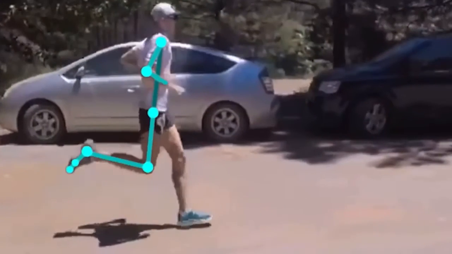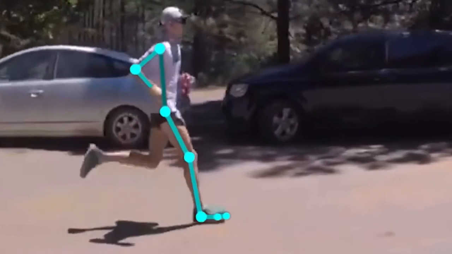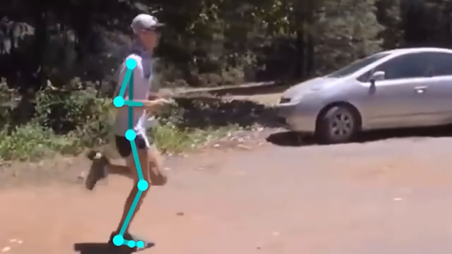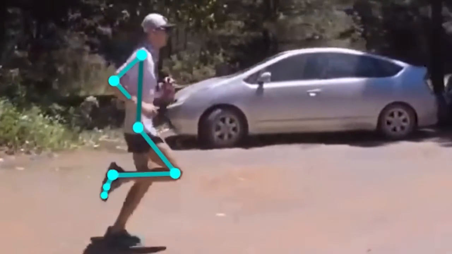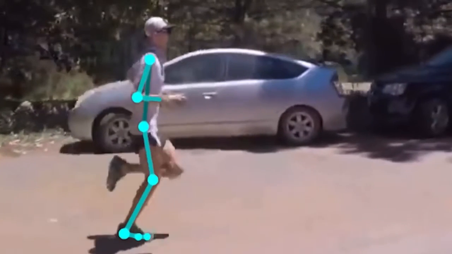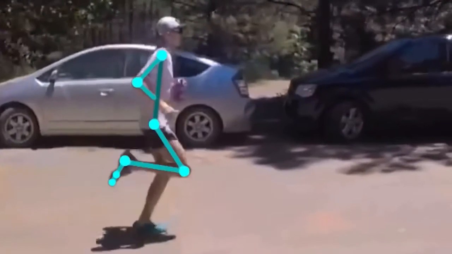You can see in Jim Ryun, his vertical oscillation is also very low, just like Kipchoge's. He does exhibit somewhat of a rear foot, midfoot strike, but nothing that would classify as a heel strike.